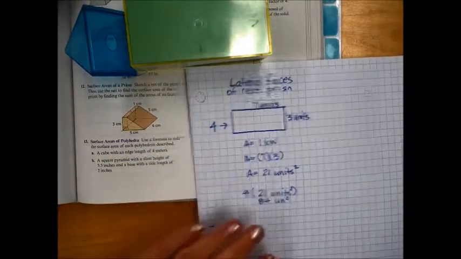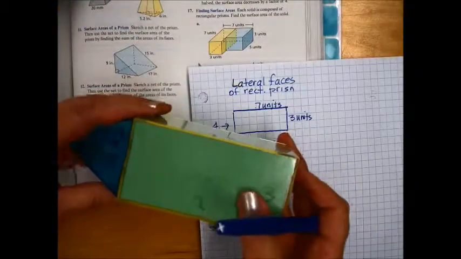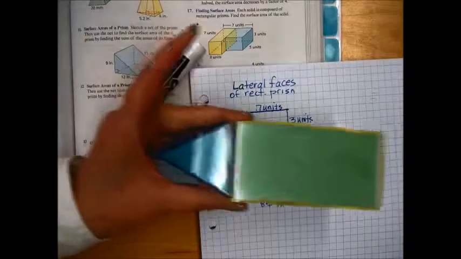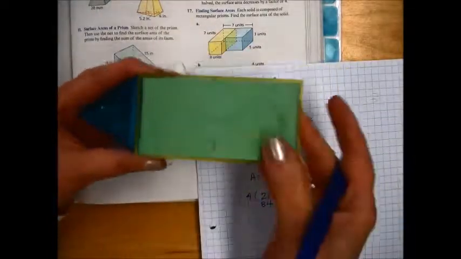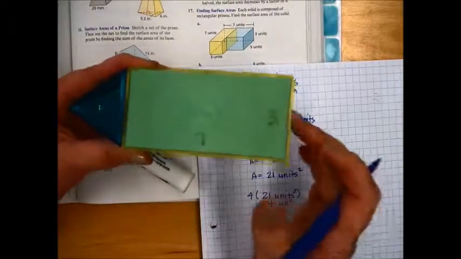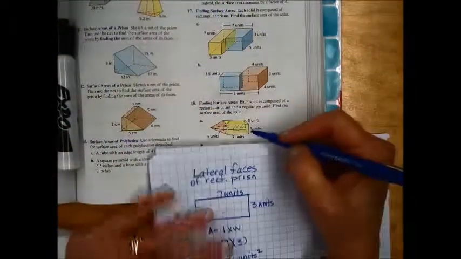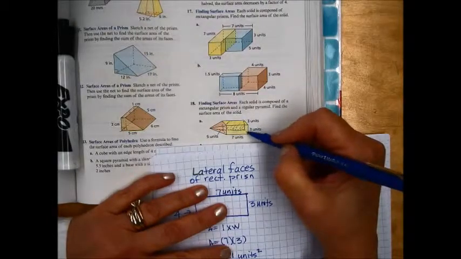Okay, so that gets those faces. That's our lateral faces. So while we're working on this, let's go ahead and look at it one more time. We don't need this. We've got all of this. Only thing we need now is this base down here. So let's look at our picture. And what is our base right here?